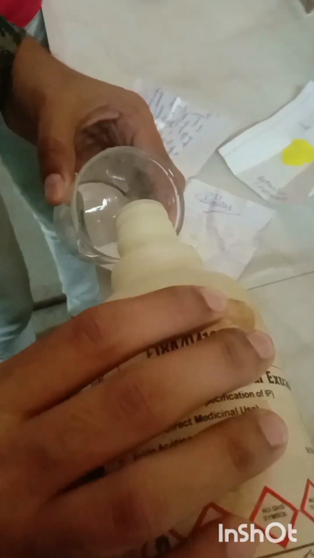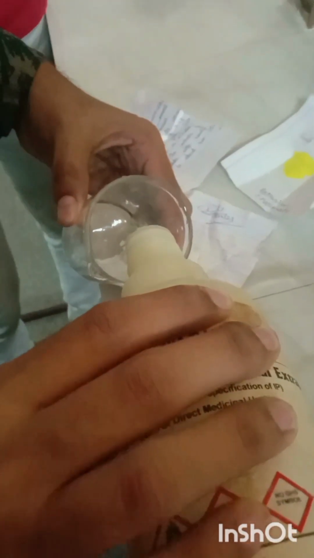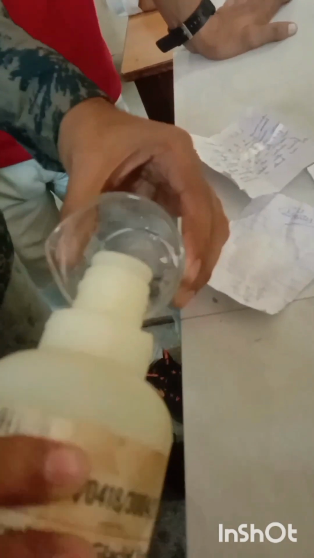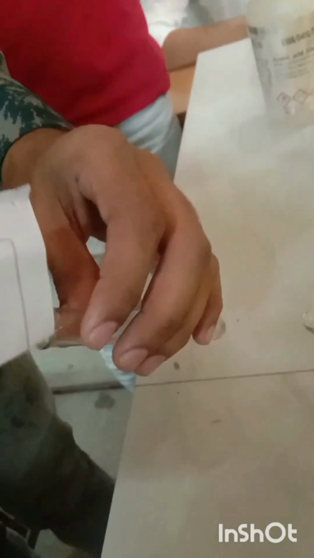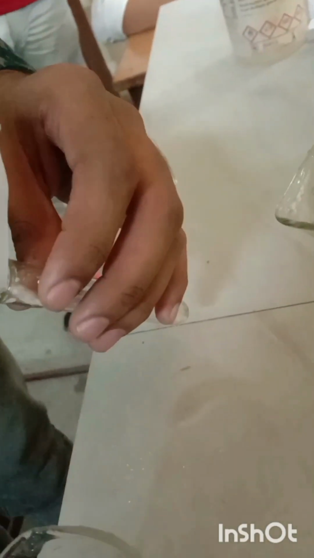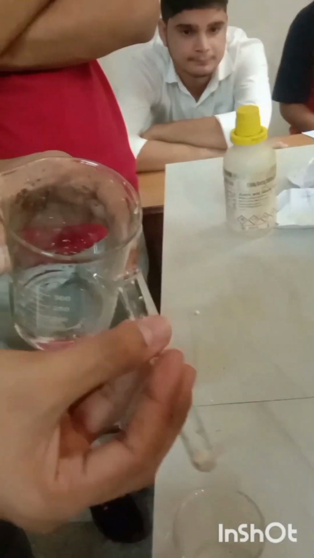And now take in another beaker a few ml of glacial acetic acid. Now we take glacial acetic acid in this beaker, and now we will take our insoluble sample in a test tube and add both the solutions in it.